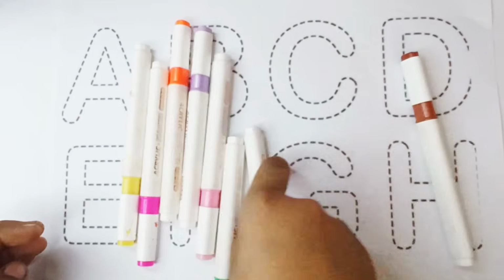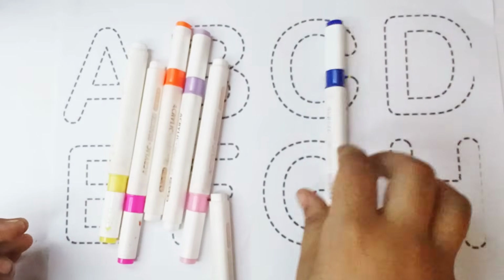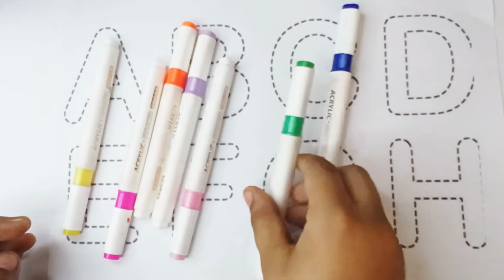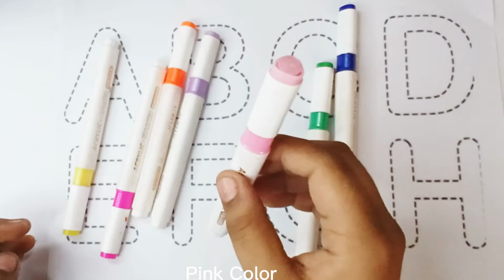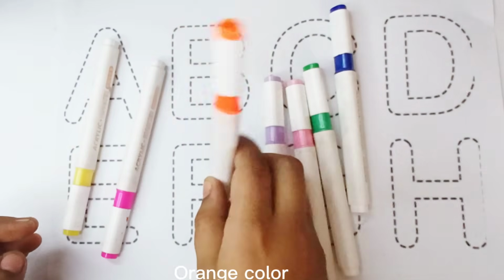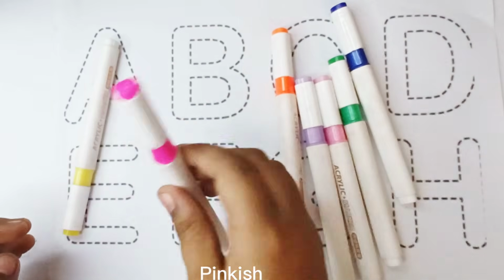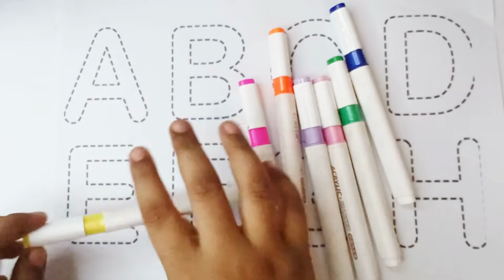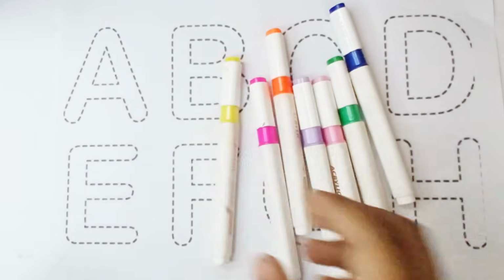Brown color, blue color, green color, pink color, lilac color, orange color, pinkish, yellow color.